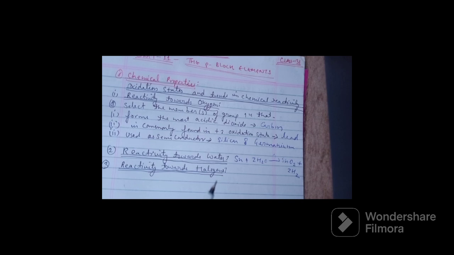Considering the thermal and chemical stability, GeX4 is more stable than GeX2, whereas PbX2 is more stable than PbX4, except CCl4. Other tetrahalides are easily hydrolyzed by water because the central atom can accommodate the lone pair of electrons from the oxygen atoms of water molecules in d orbitals. Hydrolysis can be understood by taking the example of SiCl4.